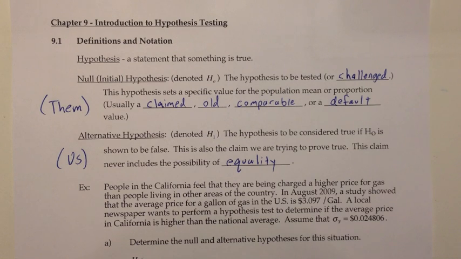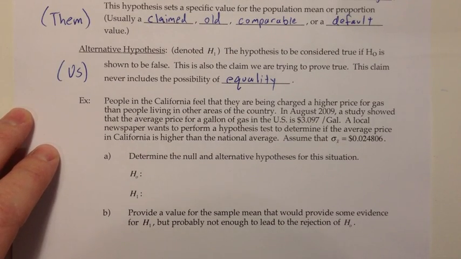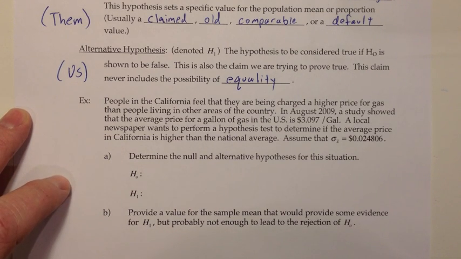Alright, let's go ahead and look at an example that just talks about how you would set up the null and alternative hypotheses and how you decide which is which, and then also to see a little bit of the logic about how hypothesis tests work as well. So let's jump down into this example. People in California feel that they are being charged a higher price for gas than people living in other areas of the country. In August 2009, a study showed that the average price for a gallon of gas in the U.S. is $3.097 per gallon, and a local newspaper wants to perform a hypothesis test to determine if the average price in California is higher than the national average.